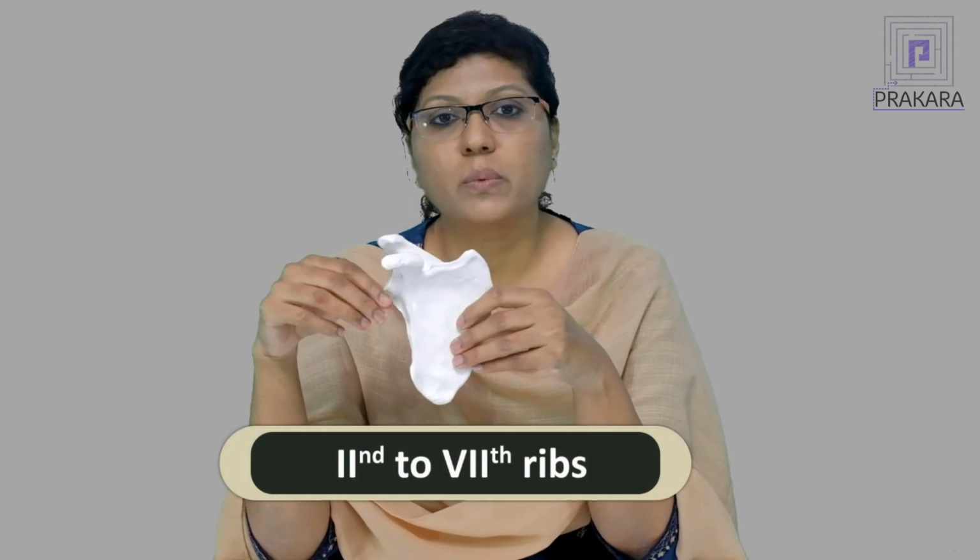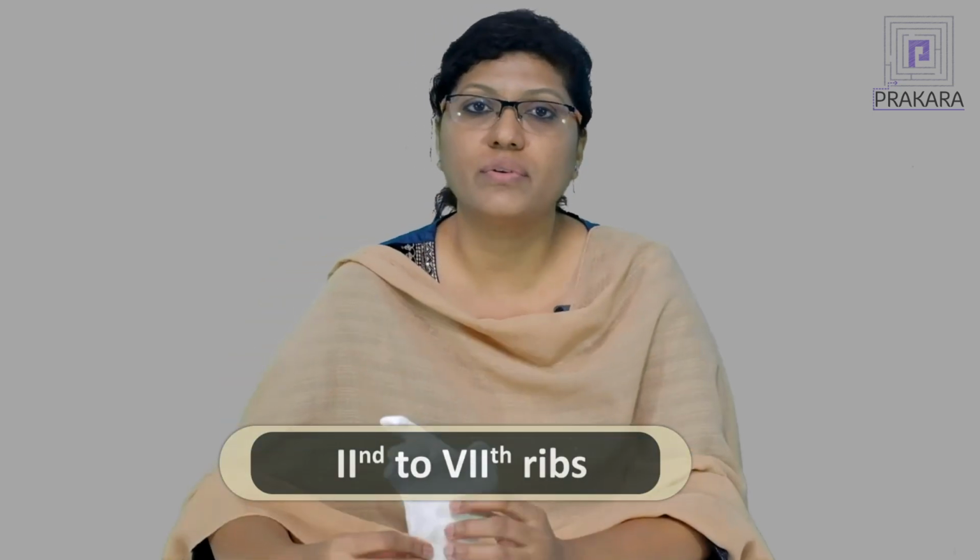Which type of bone is the scapula? Scapula is a flat bone. You can see easily the shape of the scapula is a triangle. So scapula is a flat, triangular, mobile bone that is located on the posterolateral aspect of the thorax. It extends between the second to seventh rib.